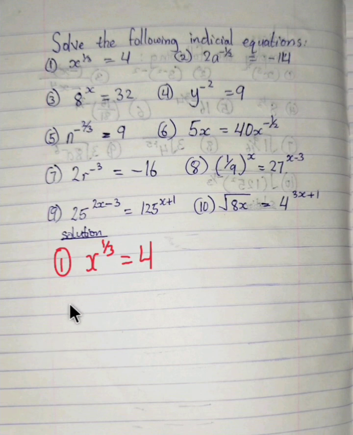So the simplest way of solving this is to multiply the power that we have here, 1 over 3, by its inverse. The inverse of 1 over 3, or the reciprocal of 1 over 3, is 3. So that is the number that we multiply 1 over 3 by that is going to give us 1. If you multiply 1 over 3 by 3, it is going to be 1.